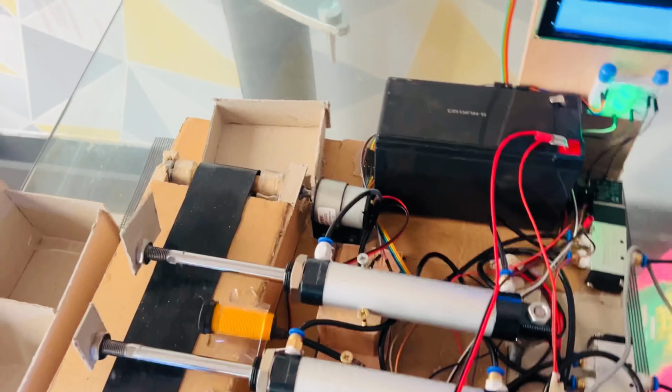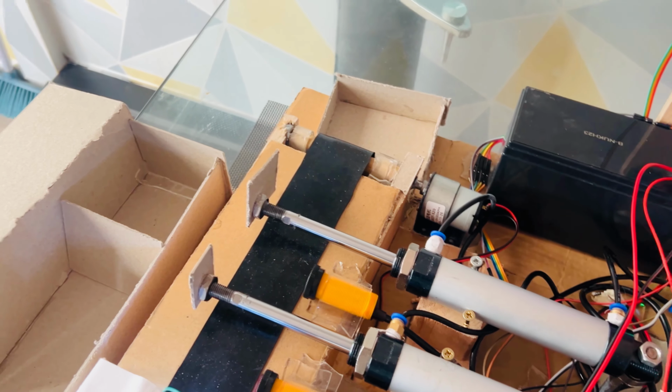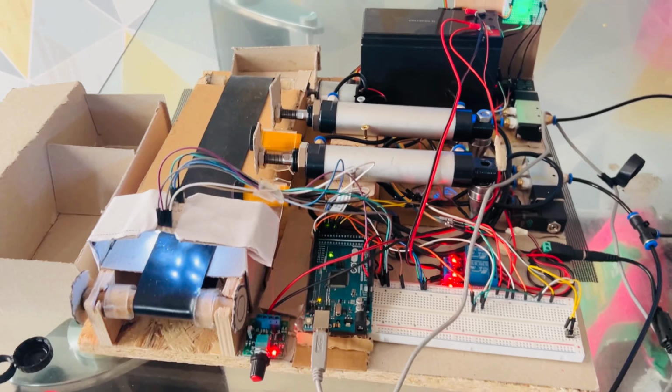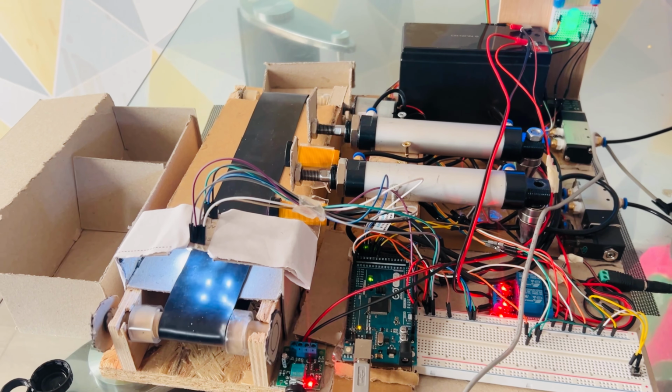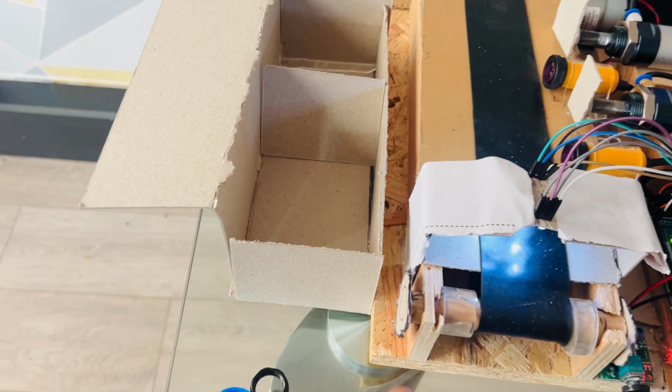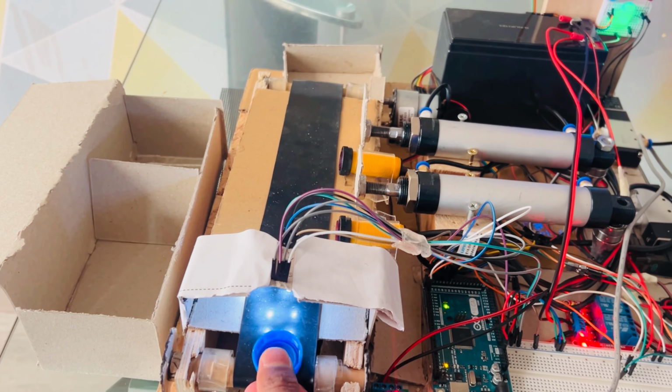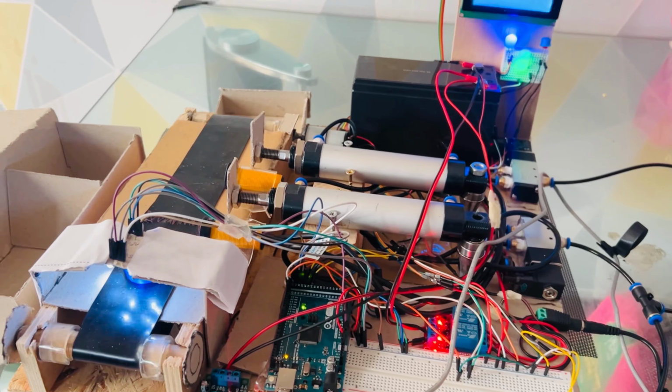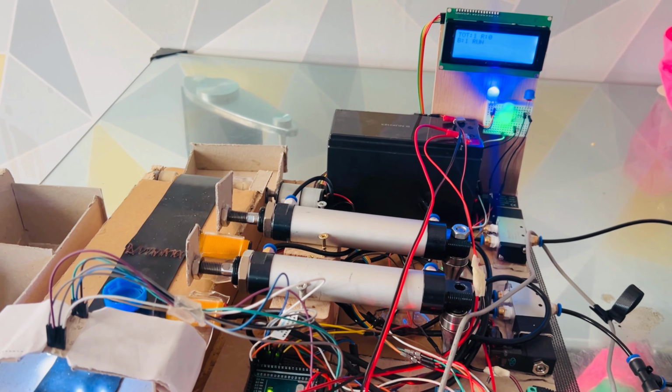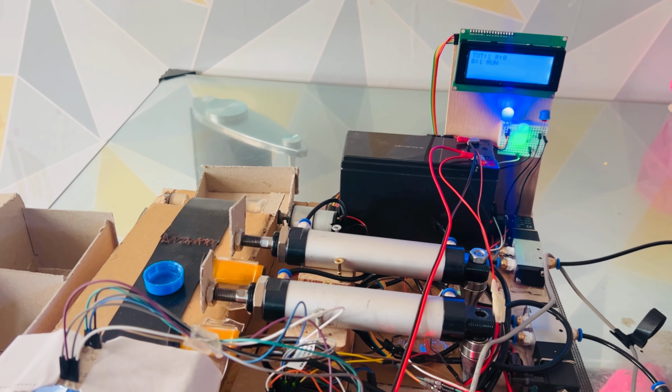Now I need to give 12 volts of extra power to run the conveyor belt and to operate the solenoid valve. I have already given the 12 volt power. You can see here the conveyor belt is moving. Now we have three different color objects. Let me put a blue one on the conveyor belt. Now the blue one is going. You can see on the LED bulb, the blue color is glowing.